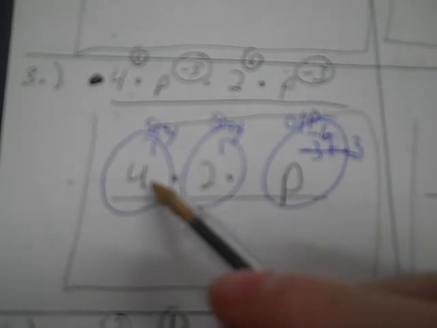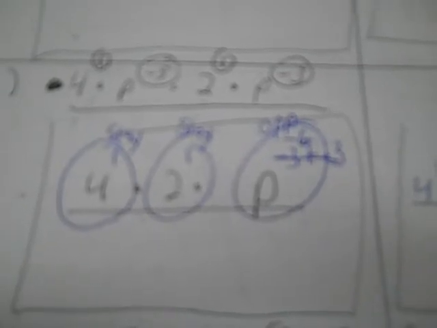So 4 to the 1 would be to stay. 2 to the 1 would be to stay. And p to the negative 6 would be opposite. Okay, so that stays on the top. This factor stays on the top, but this factor goes to the opposite side. It's on top now. What's the opposite of top? Bottom.